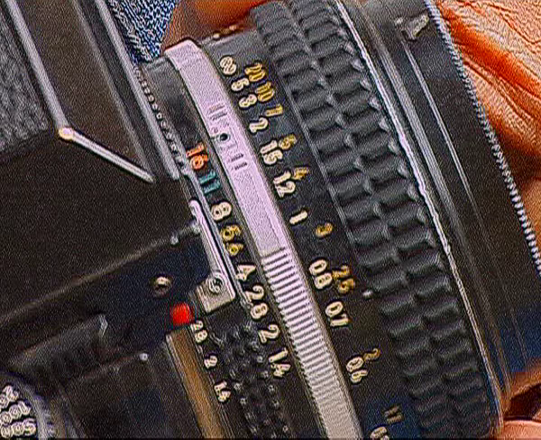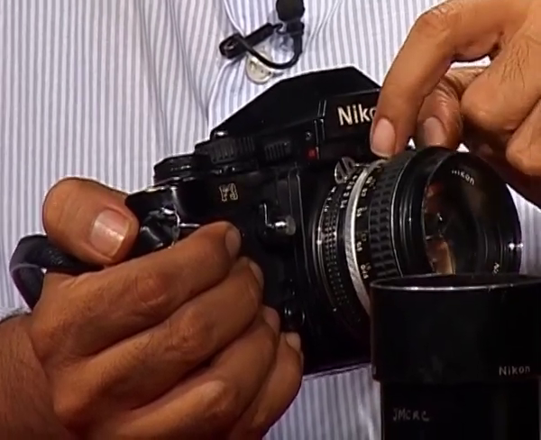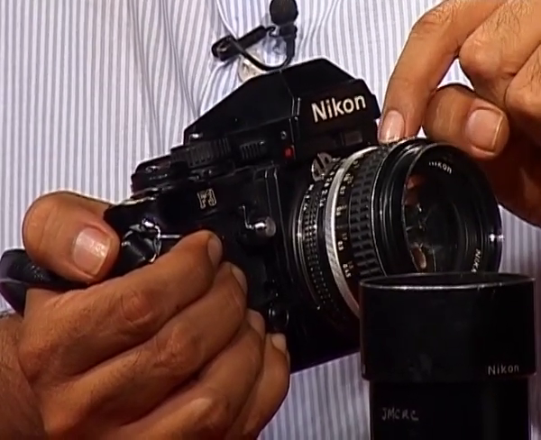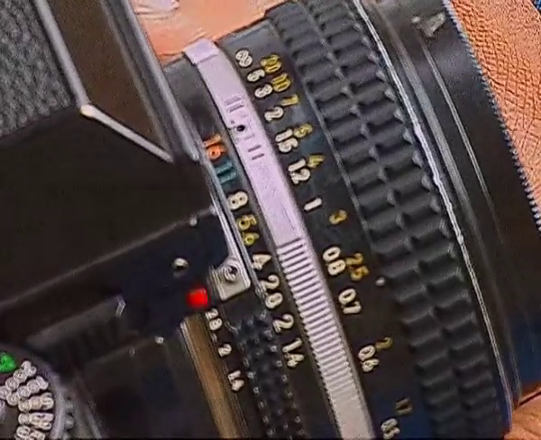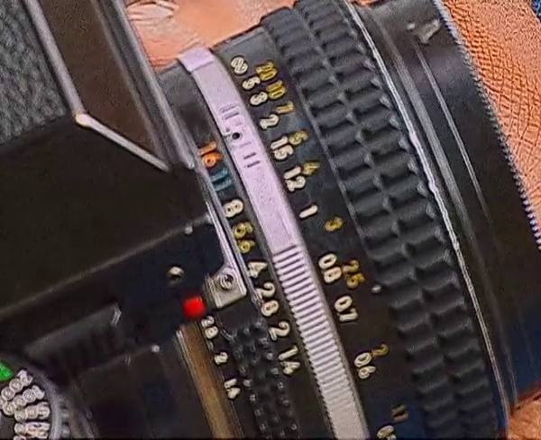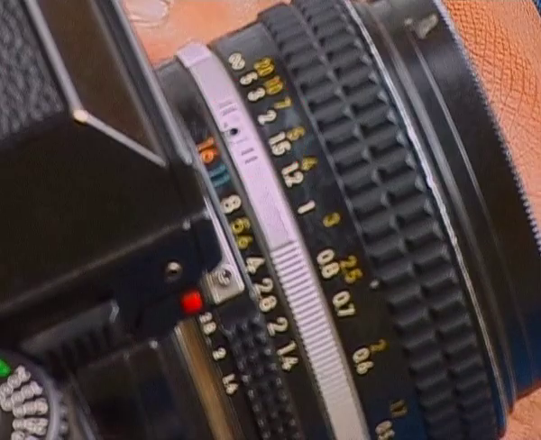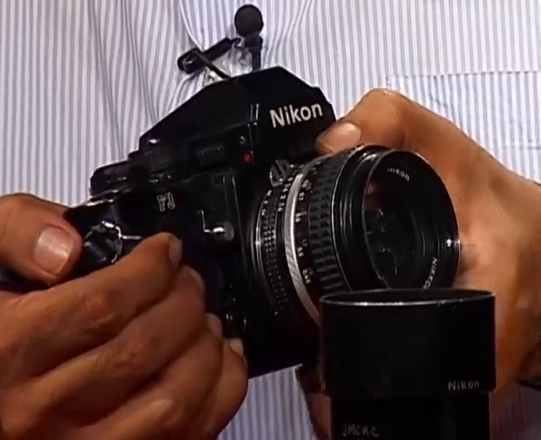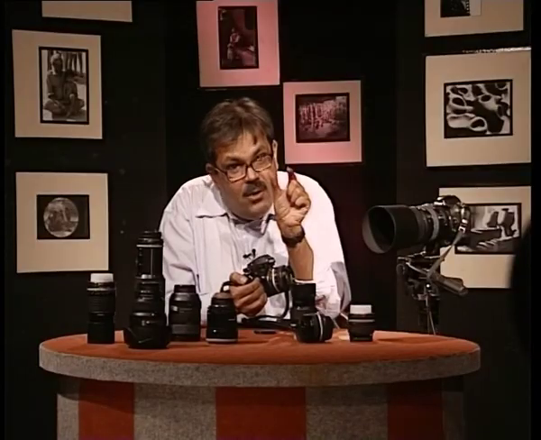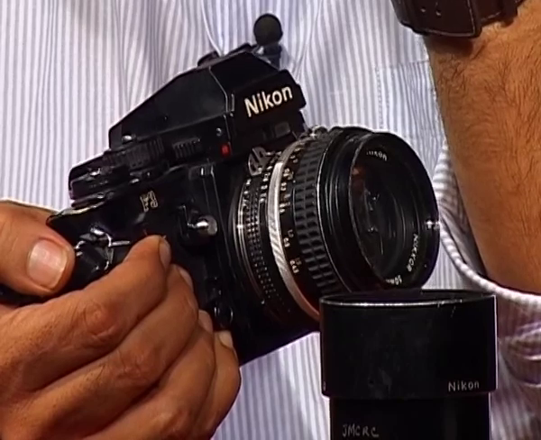Now, when I am shooting at 16 and I am focused at 2 meters, by corresponding the orange marks, I can make out that though my sharpest focus is at 2 meters, anything which falls between the orange zone, which is 3 meters and 1.5 meters, will all be in focus. So, the lens is telling me the zone of focus, whereas the blue line which is inside the orange line contracts the zone of focus.